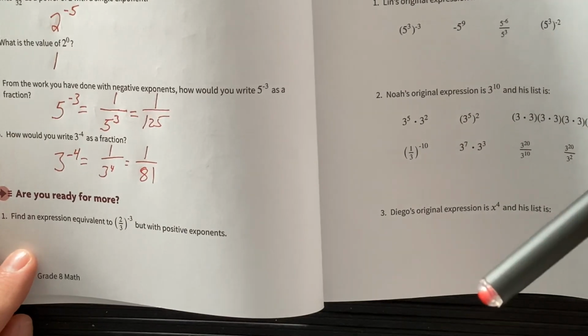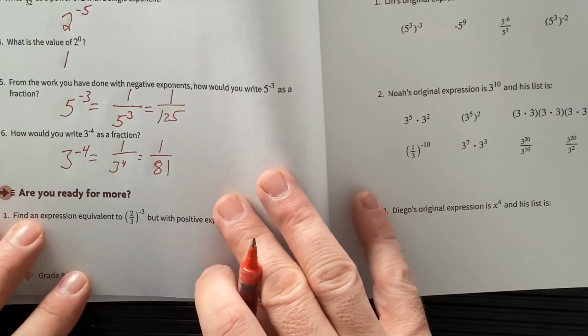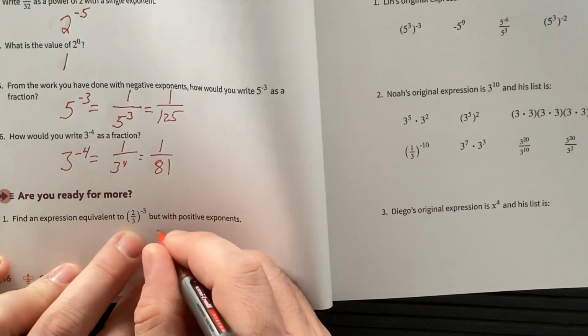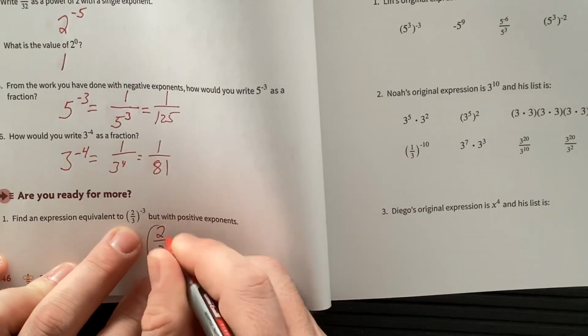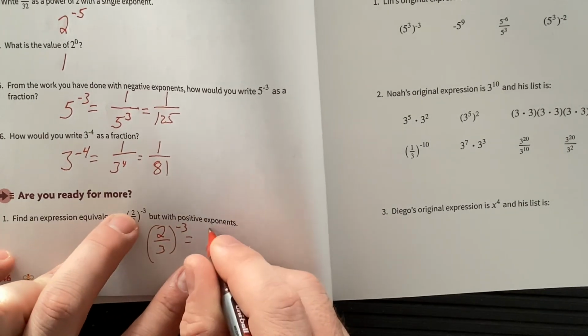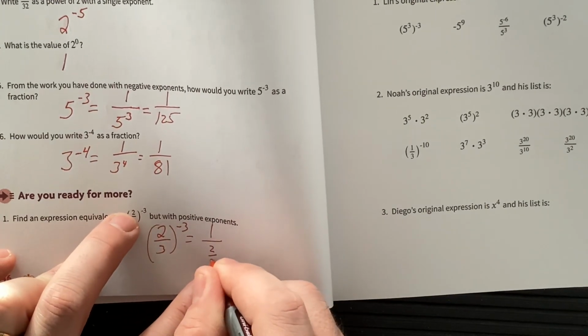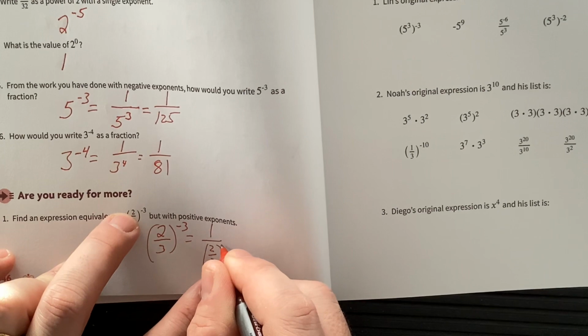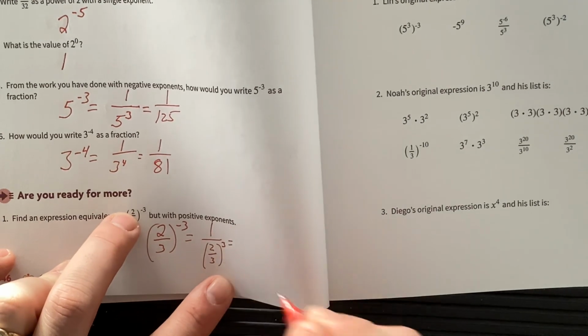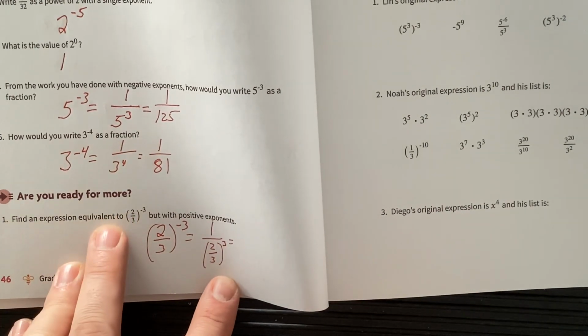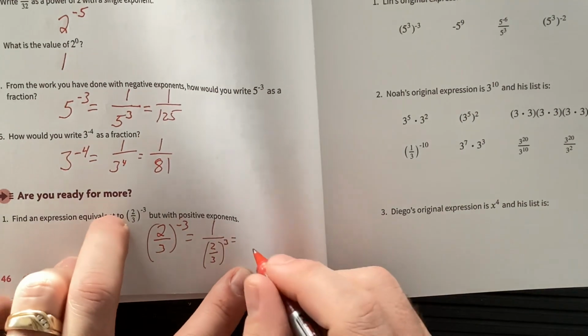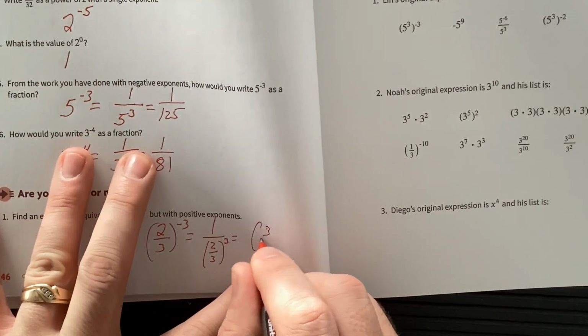All right, just want to make note then, if you ever see a fraction like 2 over 3 to the negative 3, again, it would go in the denominator. And the opposite of dividing by 2/3 is multiplying by 3 over 2.